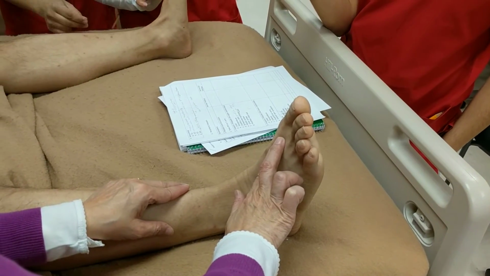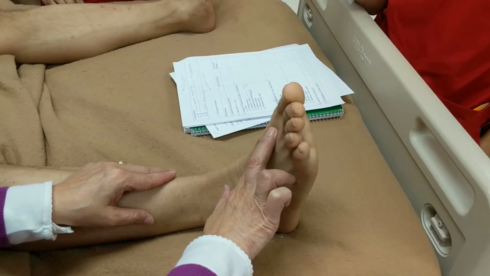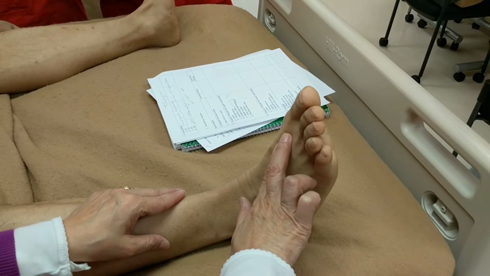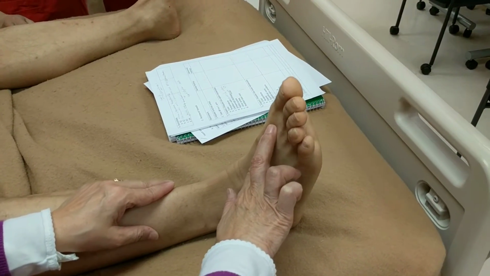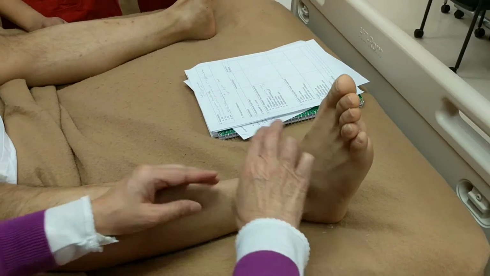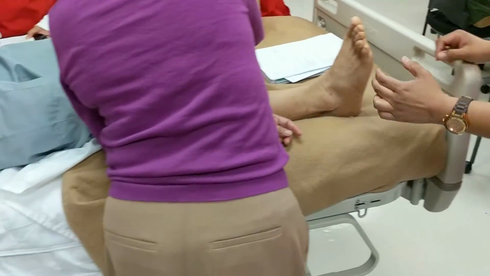Light, light. Now we need gloves. It's good practice. Can you feel it? I can feel it here. It's not going to be as strong as the pulses of the radial because these are smaller arteries.